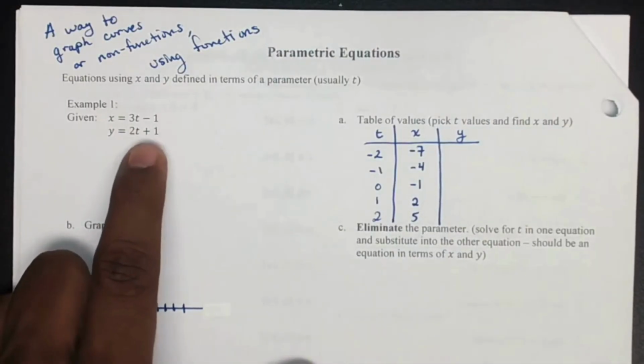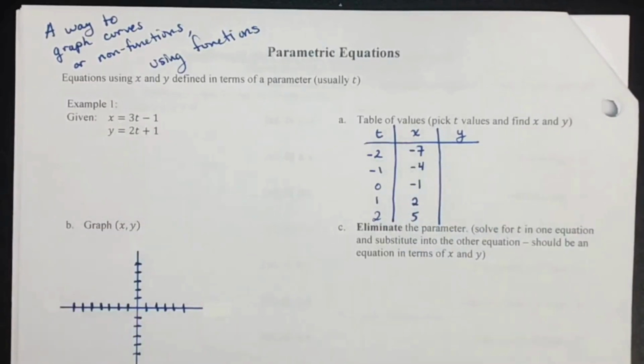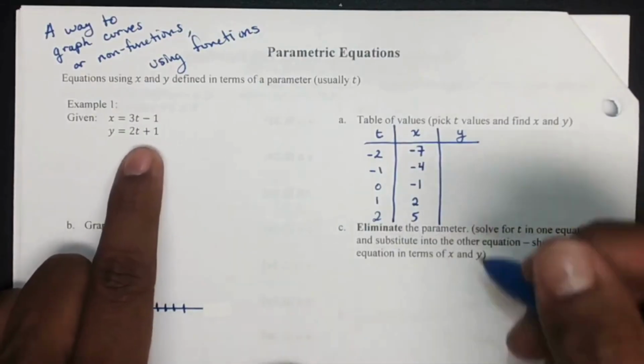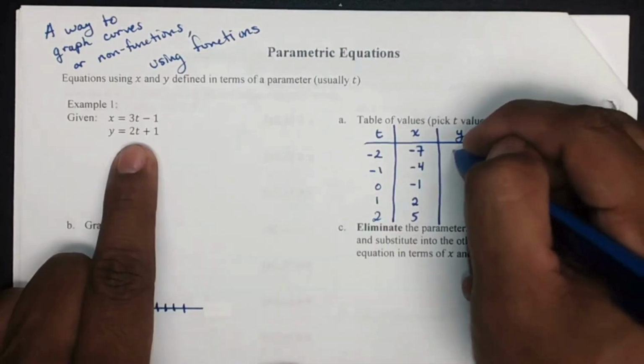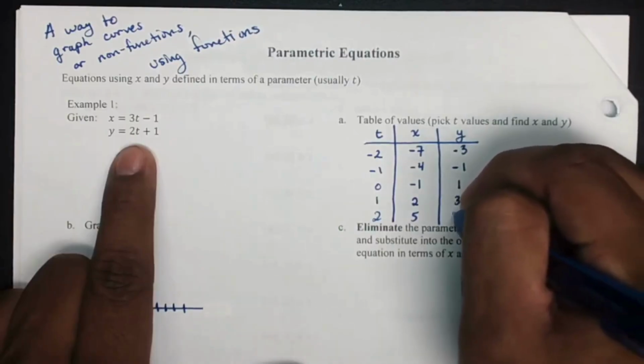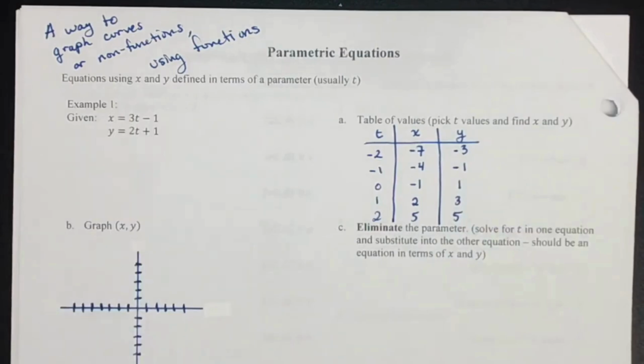Same thing happens with y. My input is now t, and I'm picking those values of t. It could have been any values of t. These are just the ones that I chose. And I'm going to get out a y value. So if you plug in -2, you get out -3, then -1, then 1, 3, and then 5. So those are my values.